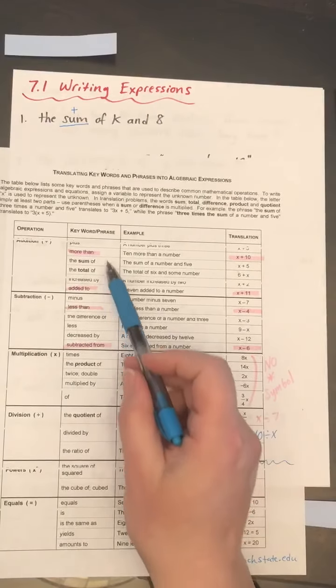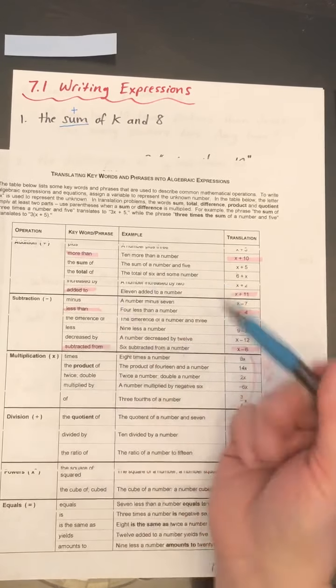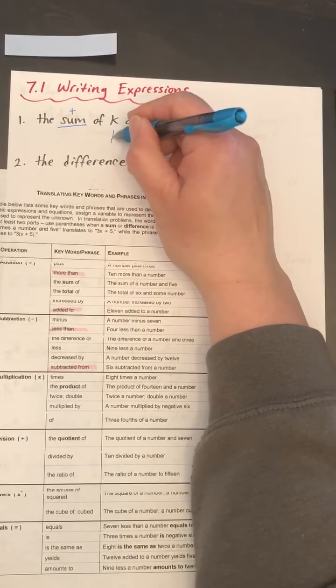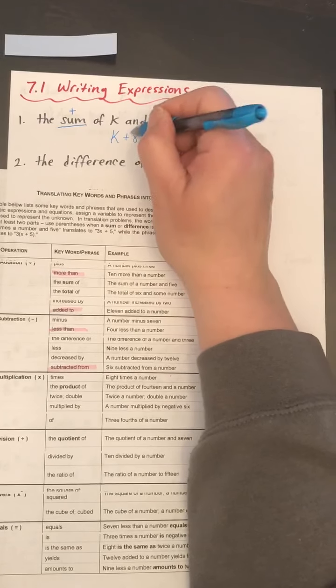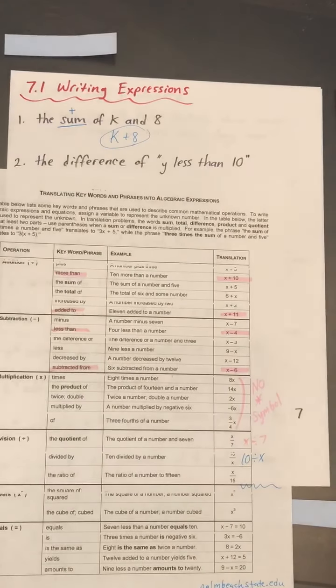Is it highlighted? Are those backwards words? You'd say no, they're not. So I'm just going to put in order k plus 8. That's the answer she's looking for.